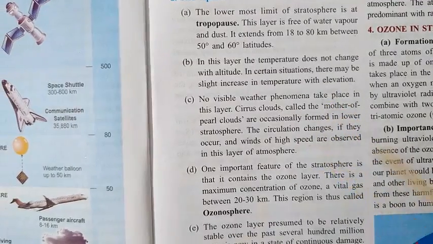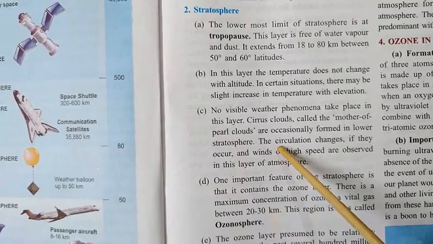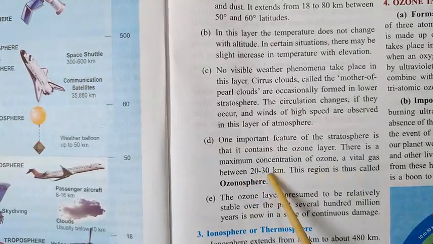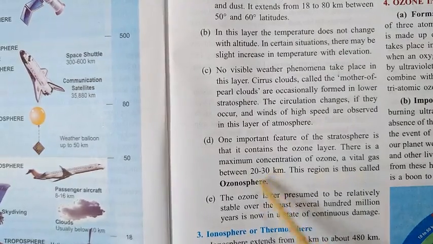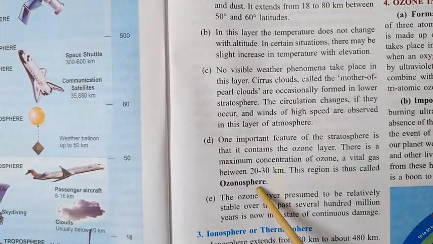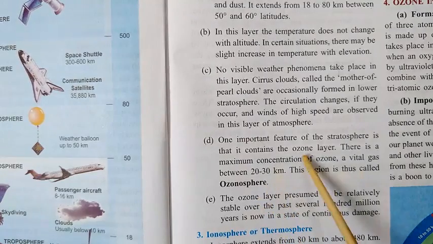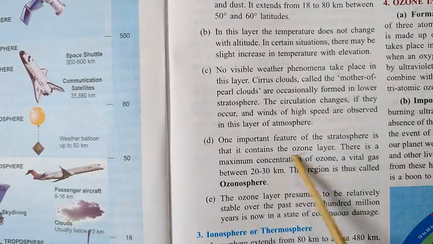Well, next, in this stratosphere there lies one more layer which is called ozonosphere. Between 20 and 30 kilometer there lies one layer, and this layer, ozonosphere, is formed of one gas known as ozone. Now what is this ozone? Ozone is 3 atoms of oxygen that combine together to form ozone.